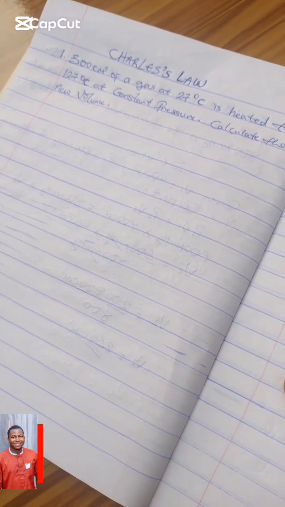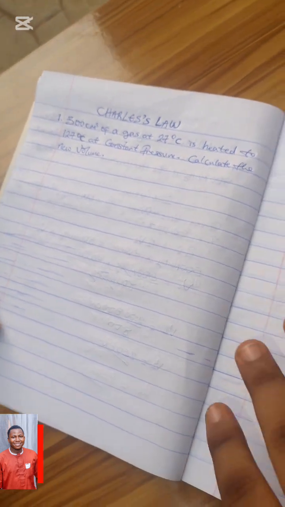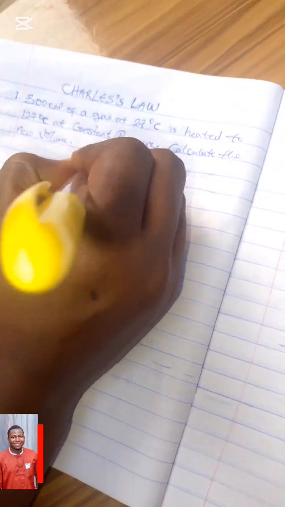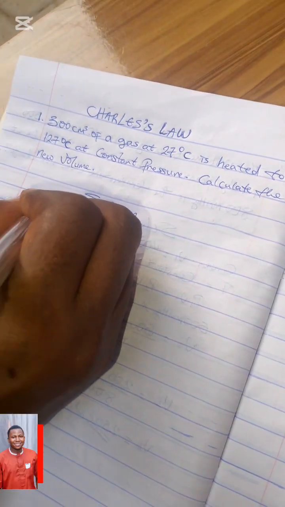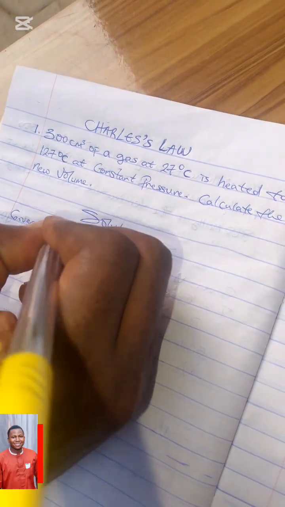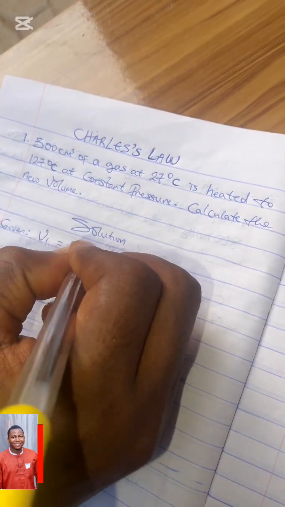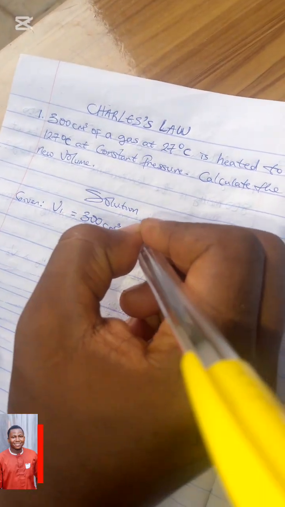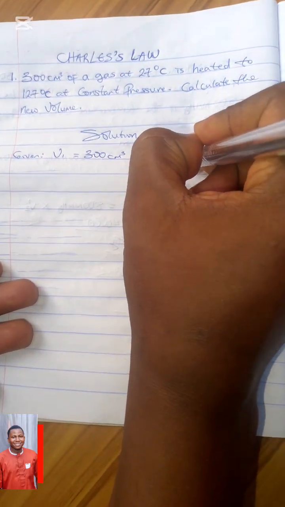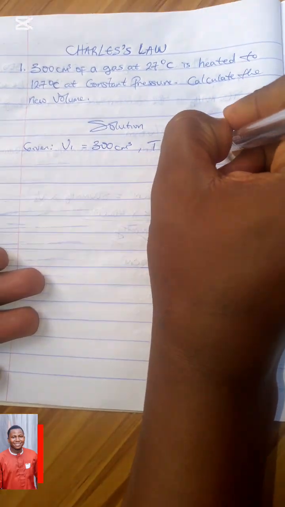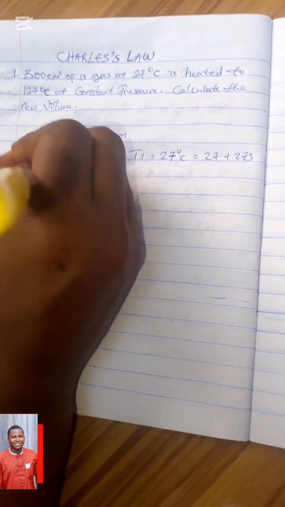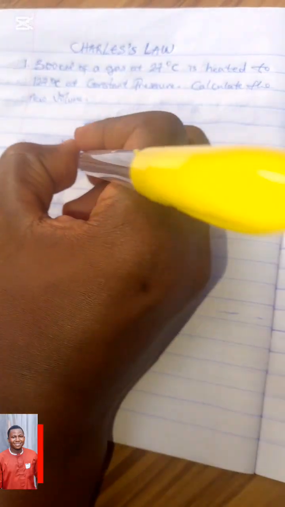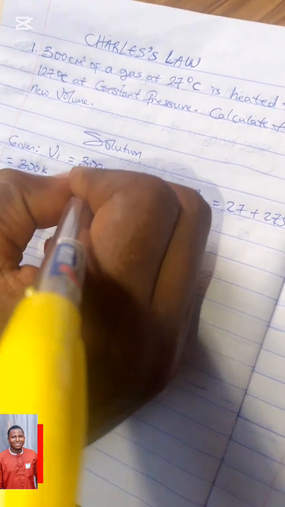So 300 centimeter cube of a gas at 27 degrees Celsius is heated to 127 degrees Celsius at constant pressure. Calculate the new volume. So we're talking about Charles' law here. Given that my initial volume is 300 centimeter cube and my initial temperature is 27 degrees Celsius, I must convert it back to Kelvin, which is 27 plus 273. So it is 300 Kelvin.